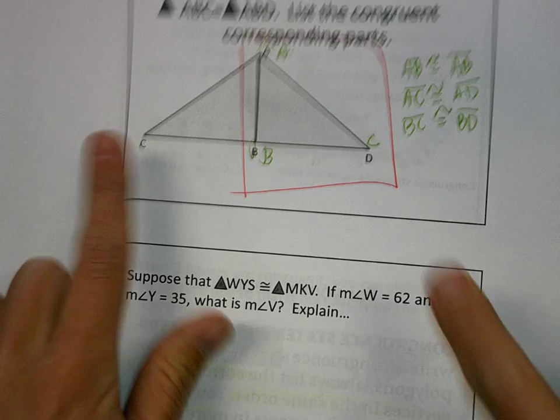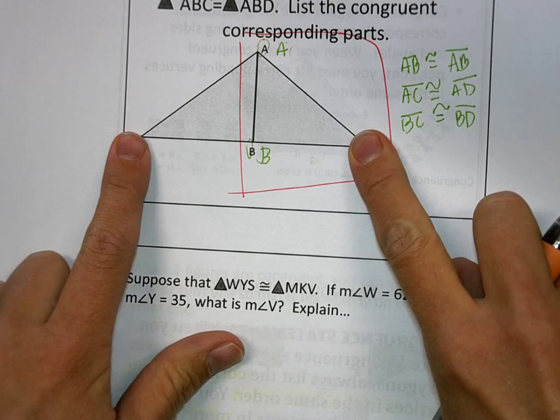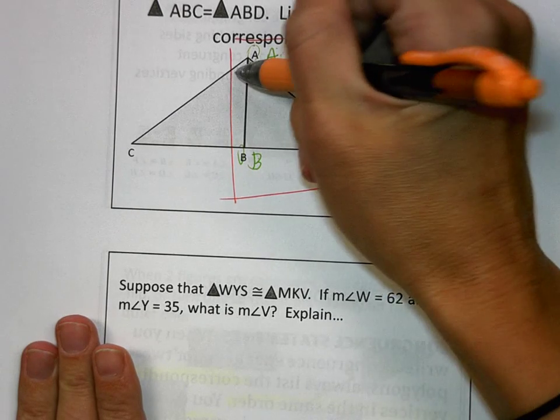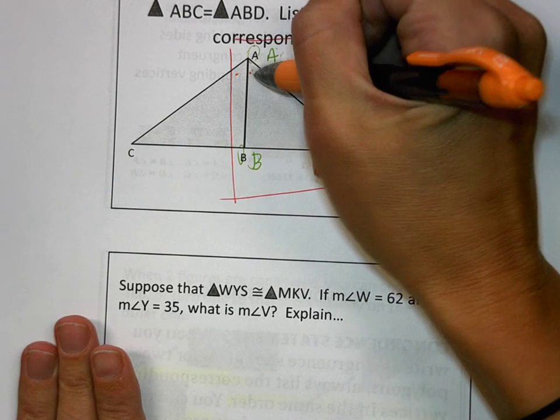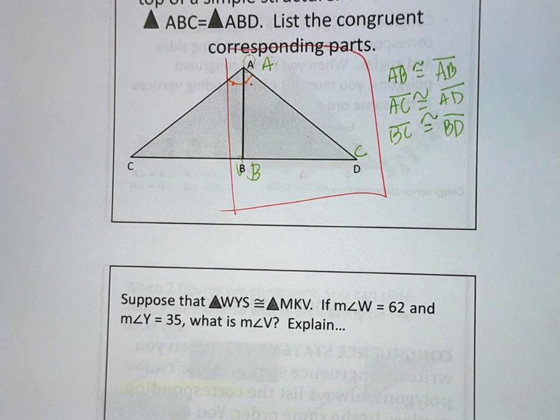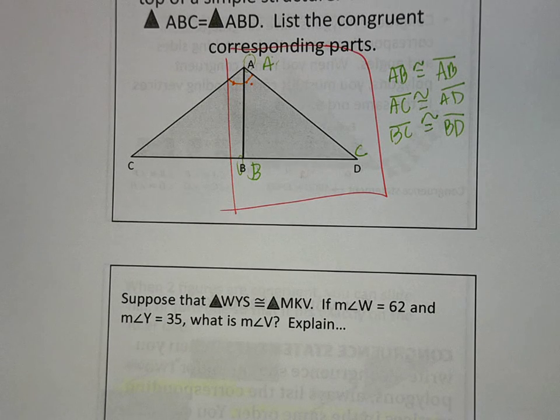C. Do you see how C and D, they're kind of separate off to themselves, but A is like with here and here. So if I say angle A, I could mean this angle, I could mean this angle, or I could even mean the whole angle. And so with those angles, we need to use how many letters? You have to use 3 letters when you're talking about angle congruence.